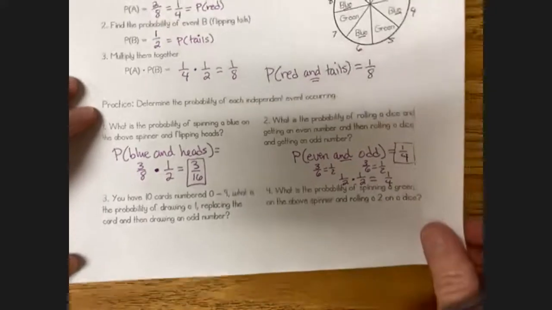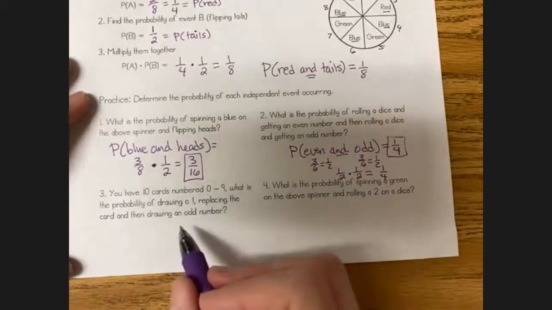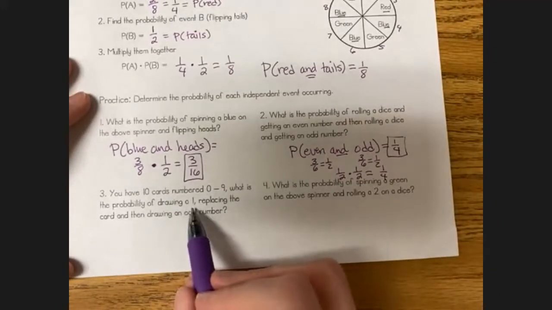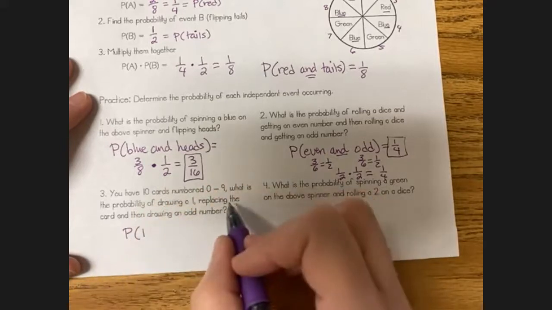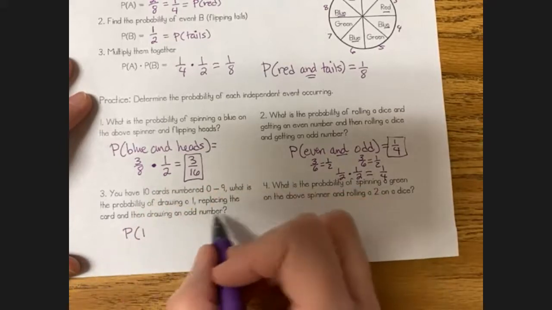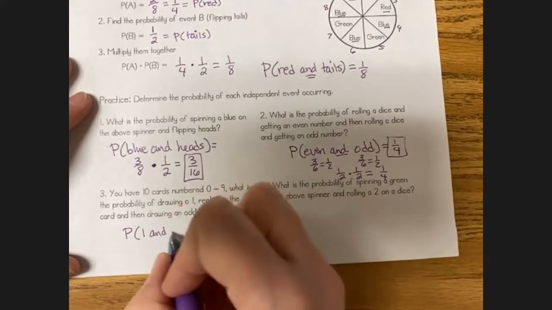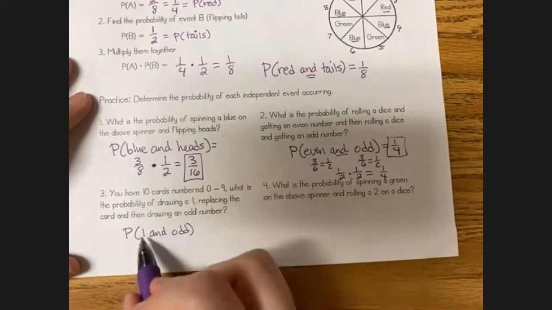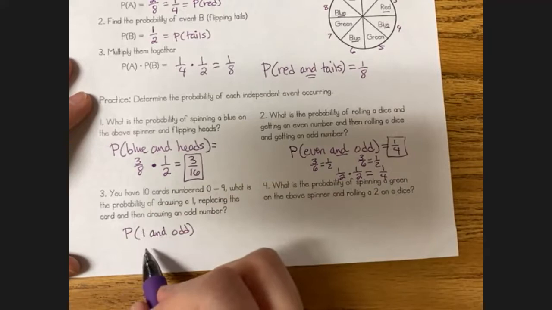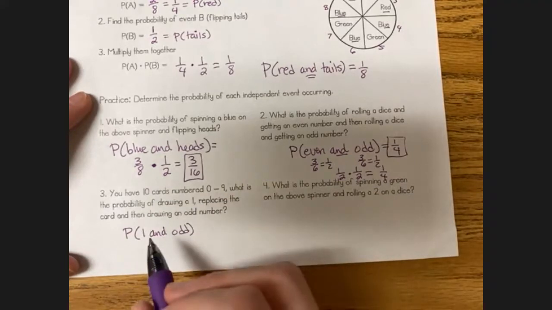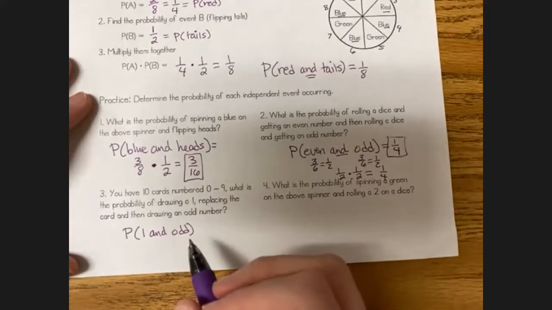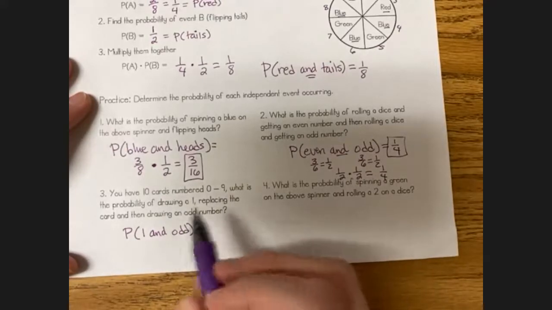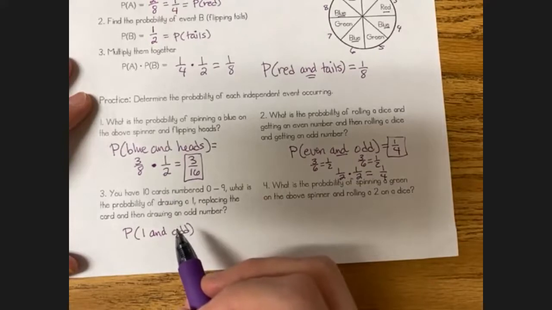Question 3. You have 10 cards numbered 0 through 9. What is the probability of drawing a 1, and then I replace the card and then draw an odd number? So separate events. First event, probability of getting a 1. I put the card back. And then I want to know the probability of me getting an odd. So in independent events, we do have to replace anything that we're taking from the event to make sure that the event has the same outcome each time.